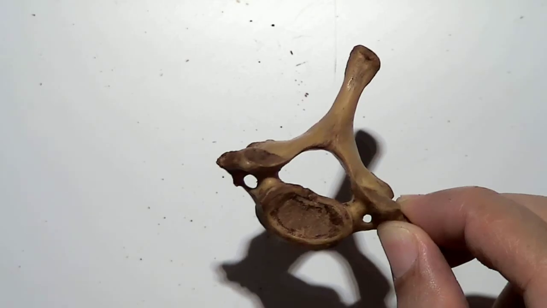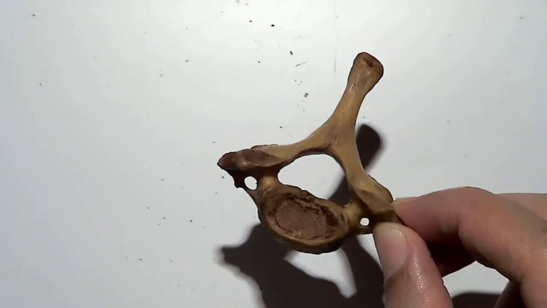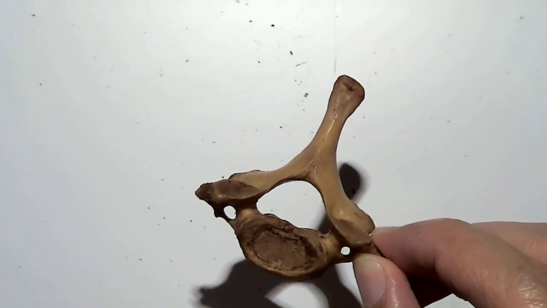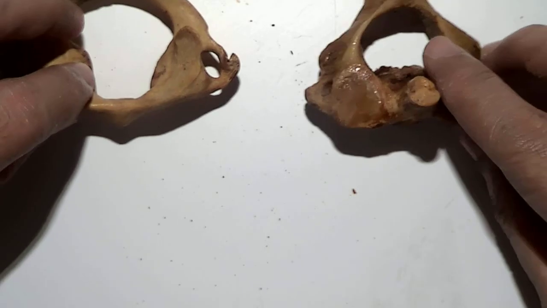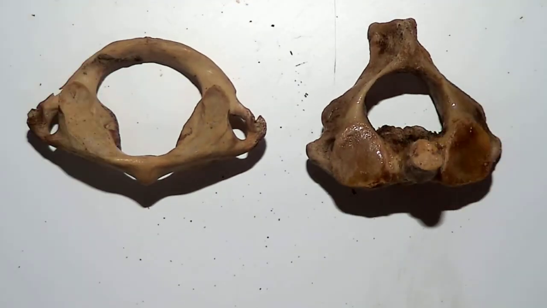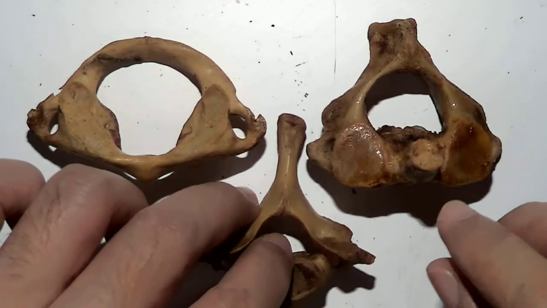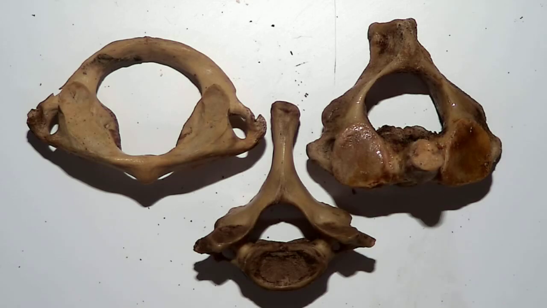You can see the transverse foramen at its transverse process. So here are the atypical bones of the cervical segment again.